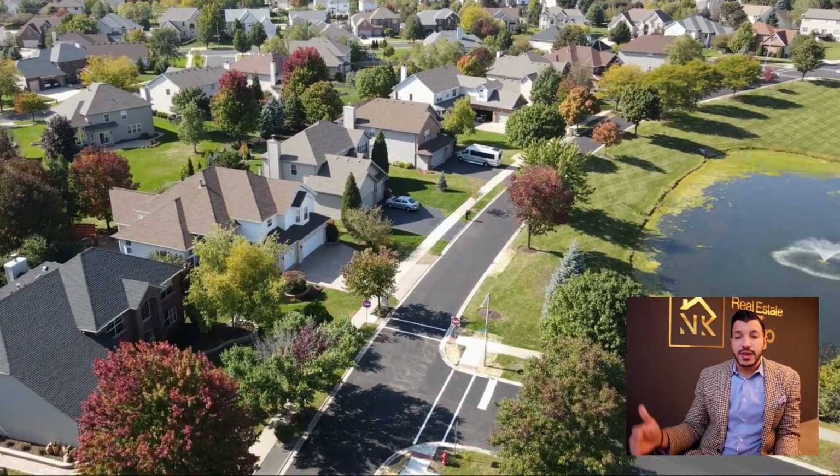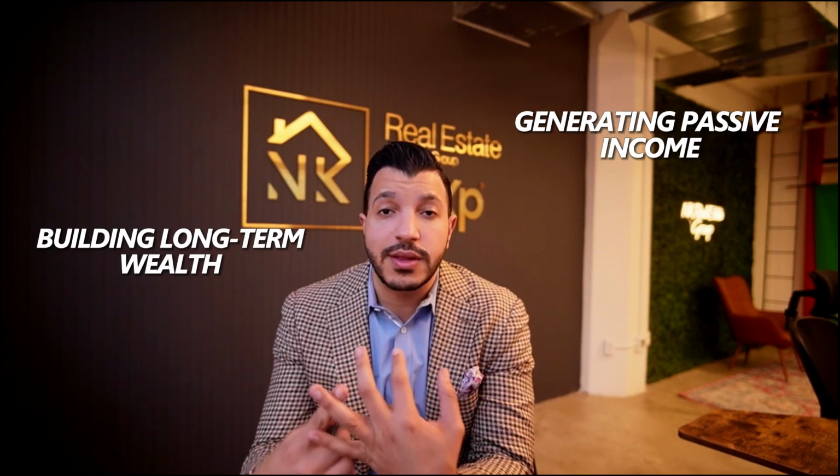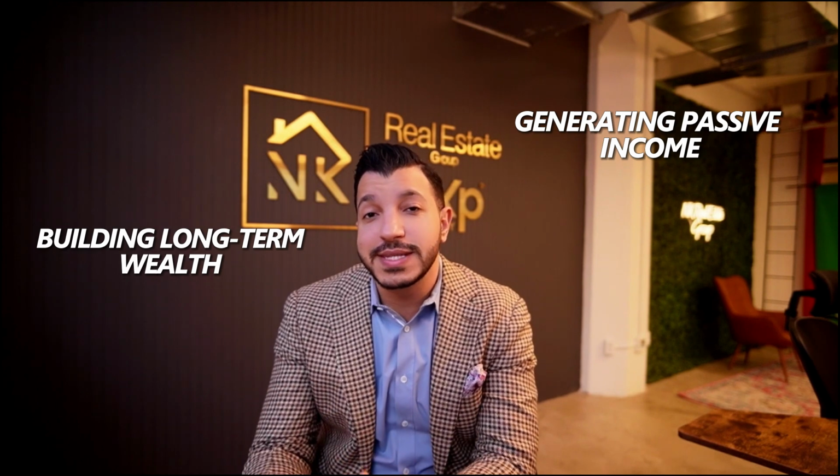Firstly, let's define real estate. Real estate refers to properties such as land, buildings, or houses. Investing in real estate can be a great opportunity because it offers multiple benefits, such as generating passive income, building long-term wealth, and providing a lot of great tax benefits.